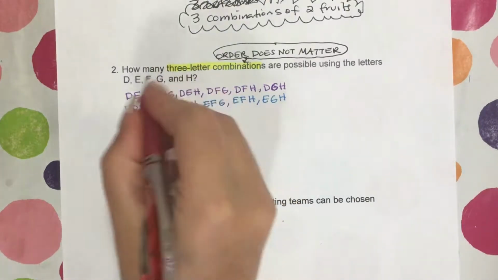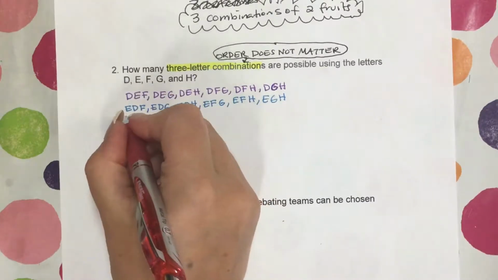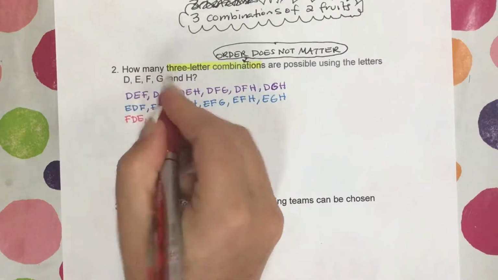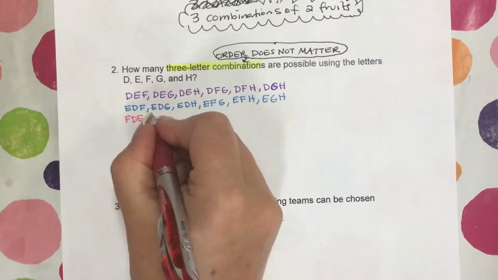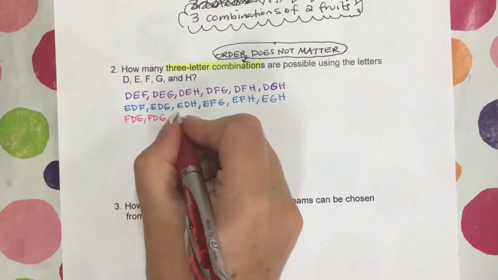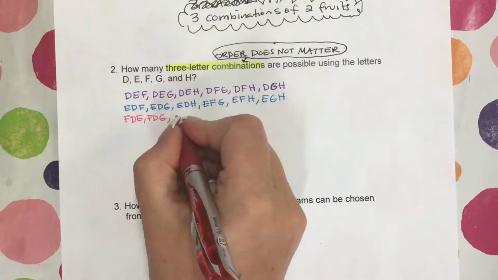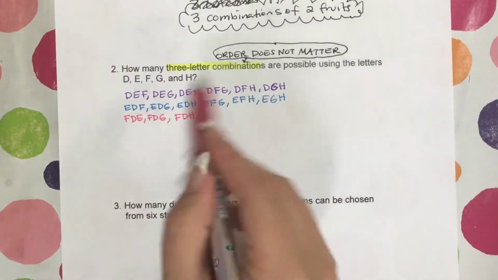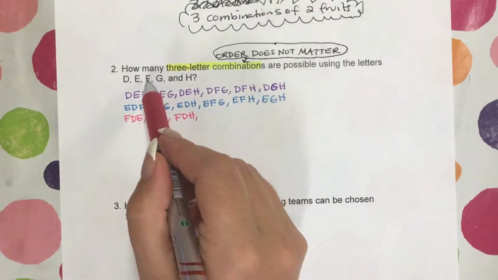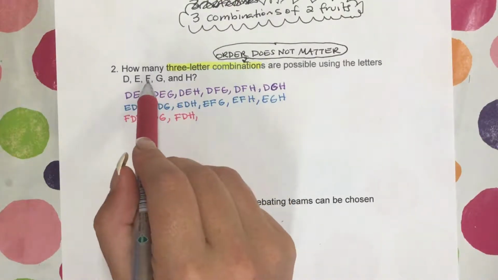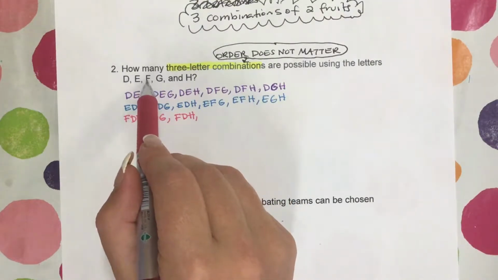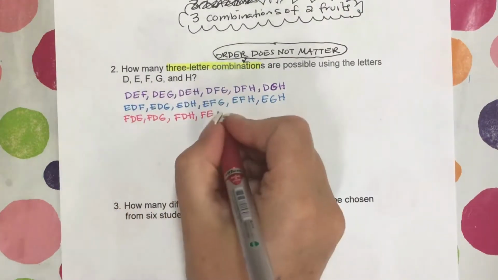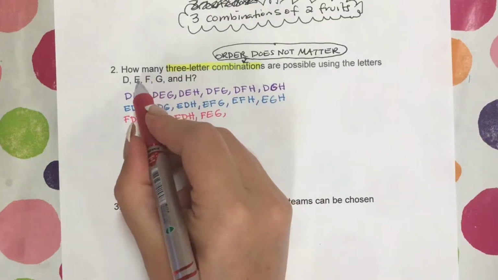All right. So we're going to go F, and then we're going to have F and D be partners first. So F, D, E, and then F, D, G, and then F, D, H. Those are all the combinations with F, D. But there's still more combinations involving F. So now we're going to partner up F and E. So it's going to be F, E, G, and then F, E, H.